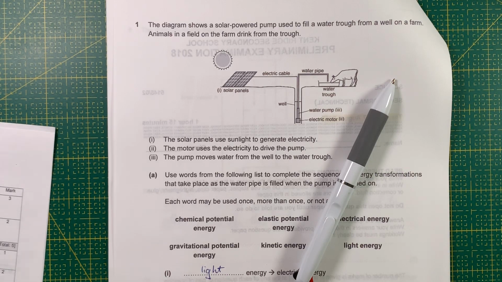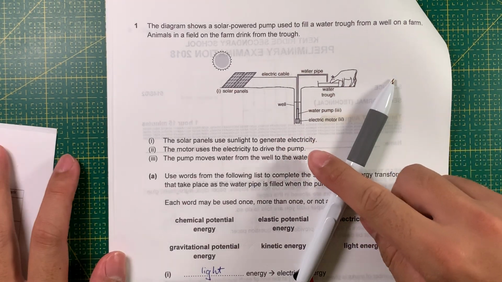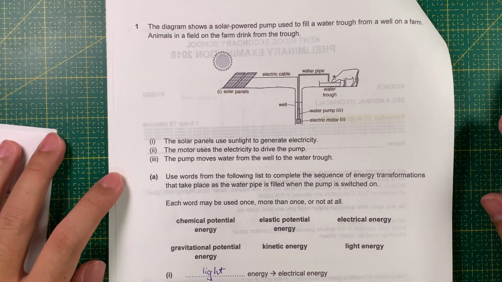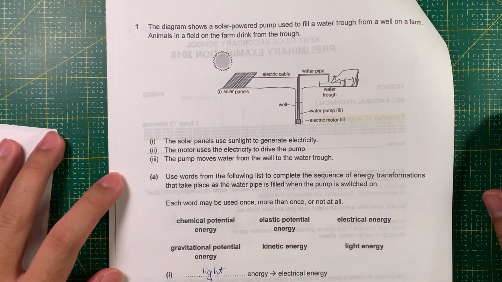Hello students, in this video I'll explain Kent Ridge Prelim paper 2 for the year 2018. We'll go through how to get the answers, and some of the recommended answers as well.